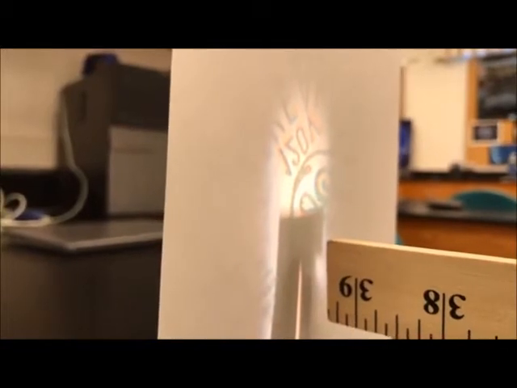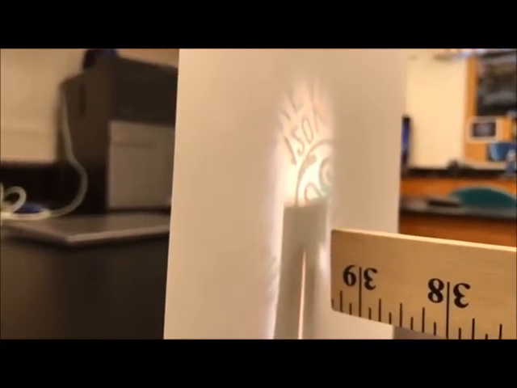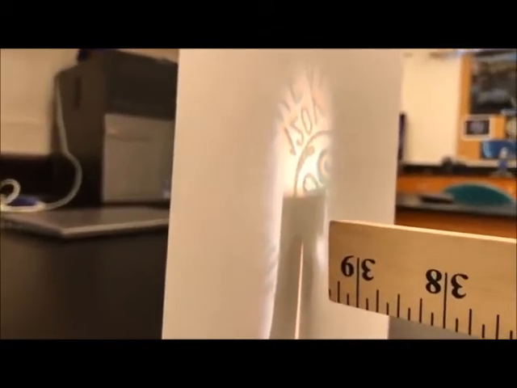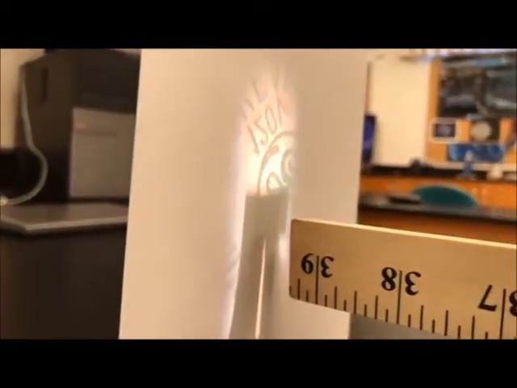Is your image inverted or upright? Is your image enlarged or reduced? And is your image created on the screen, or extrapolated in order to create your image? We will talk about that later on as we expand on this particular lab. But in the meantime, the other data you need to collect is the position of the lens.